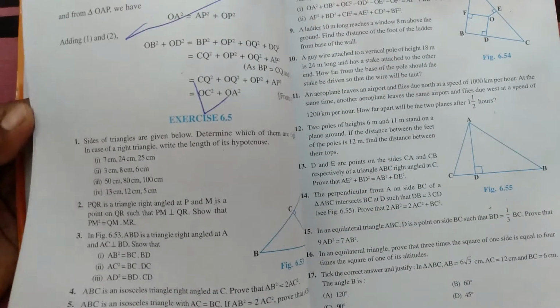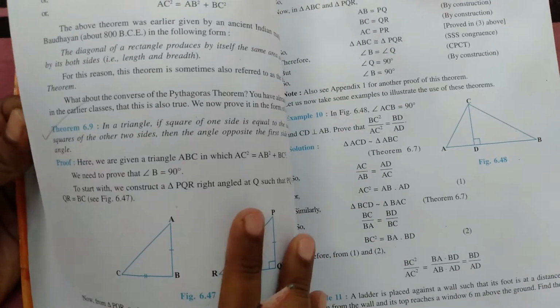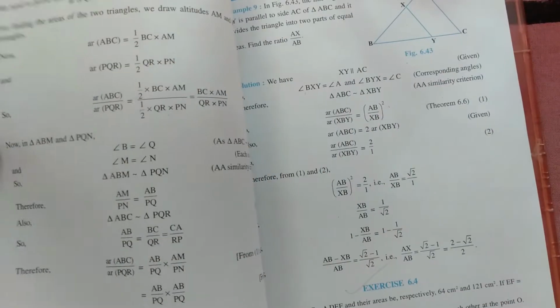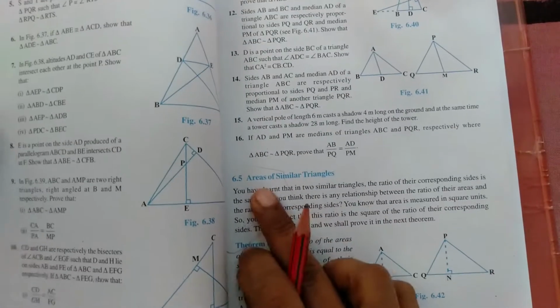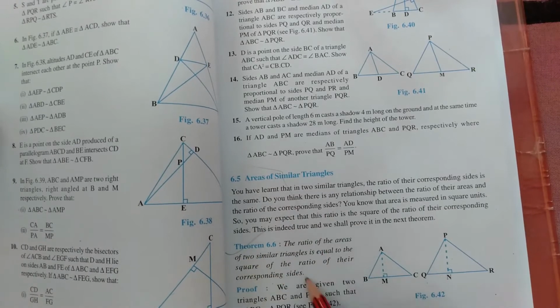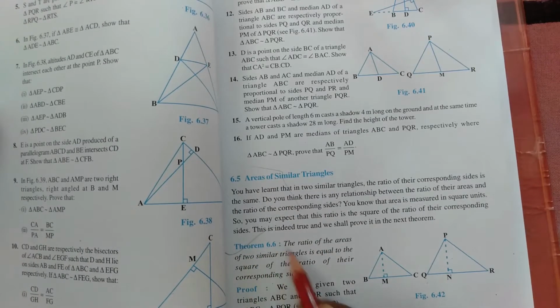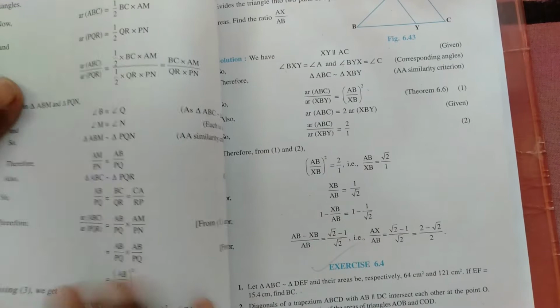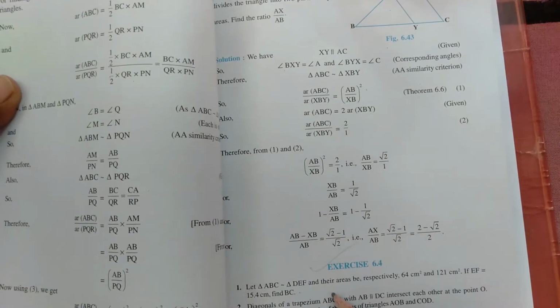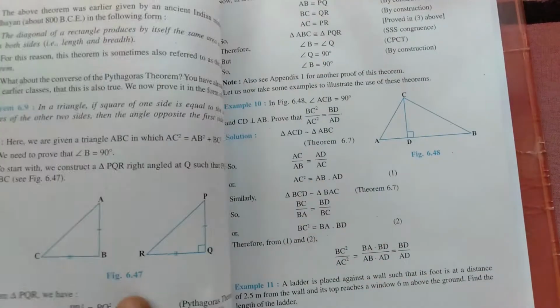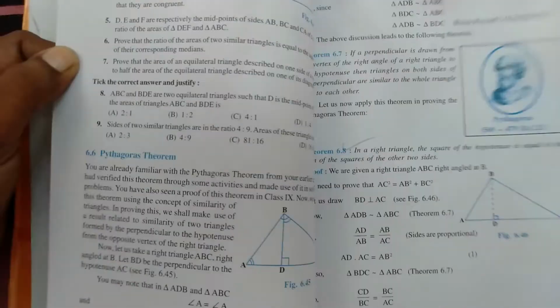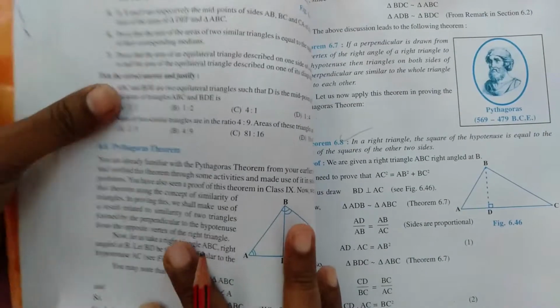In triangles, I think it is exercise number... no, here it is: areas of similar triangles. This theorem number 6.6 is not there for your exams this time. Okay, so exercise number 6.4 will not be there for your exam. So this complete exercise is now omitted.